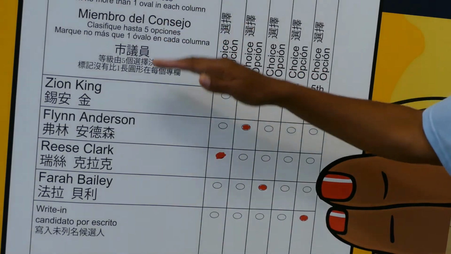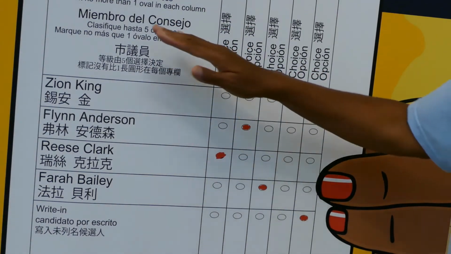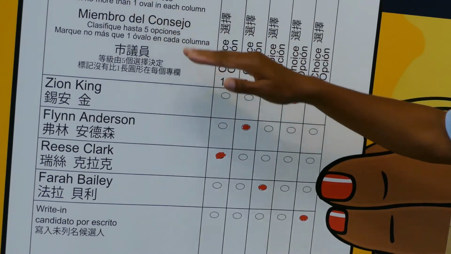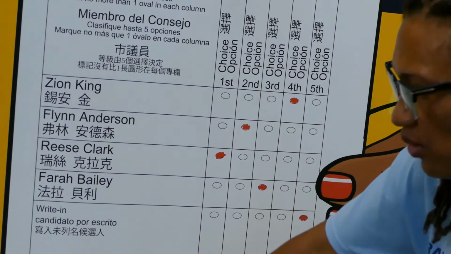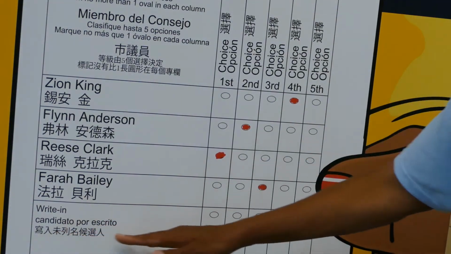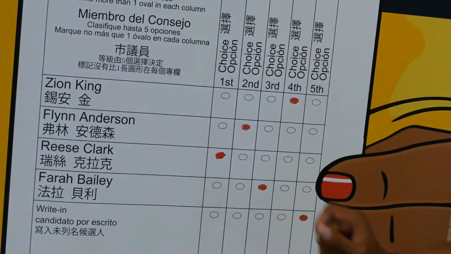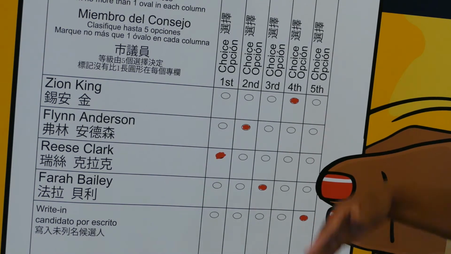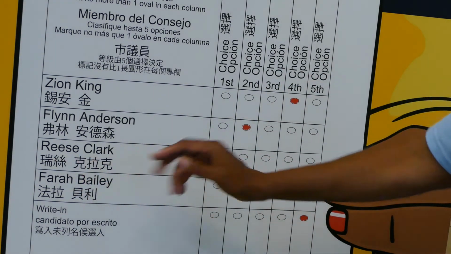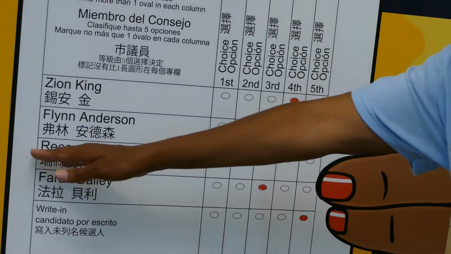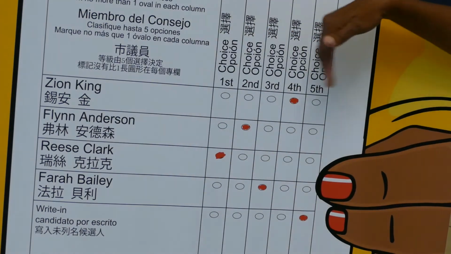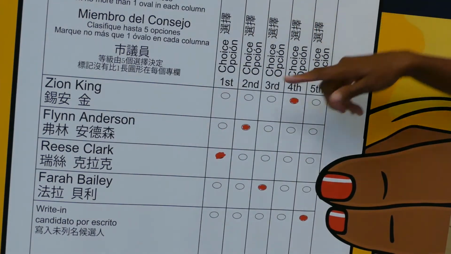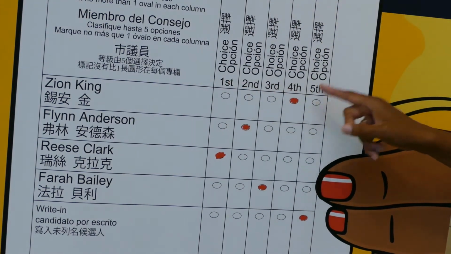For each race you're eligible to vote in, and in this sample, it's a council member, you'll have all of the names of the candidates listed in a row, and a write-in is always an option. So when you're ready to fill it out, let's say Reese Clark is your first choice. You'll find Reese Clark's name, and you see to the left of the names are 5 columns labeled first, second, third, fourth, and fifth.